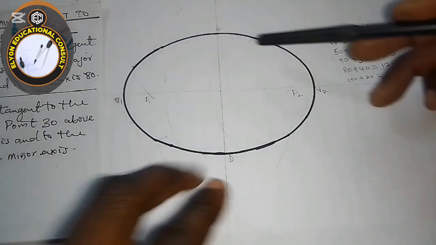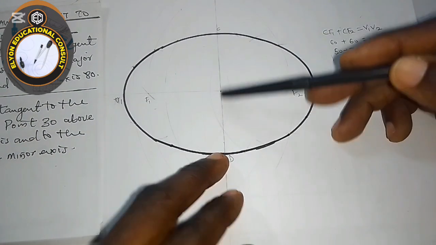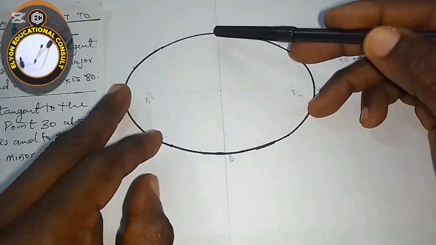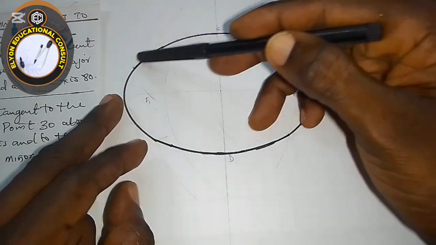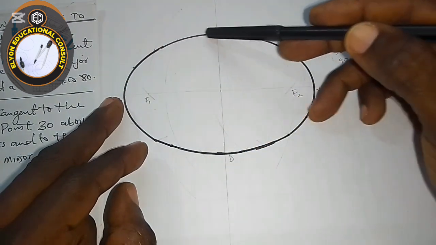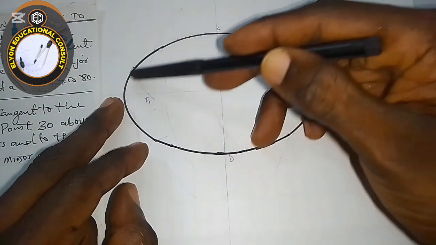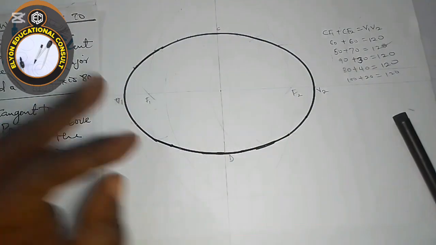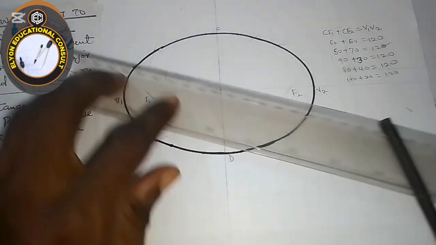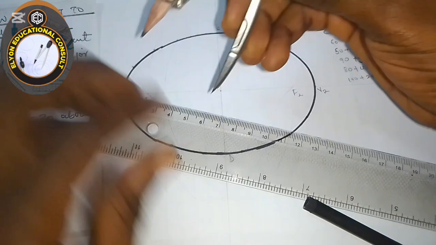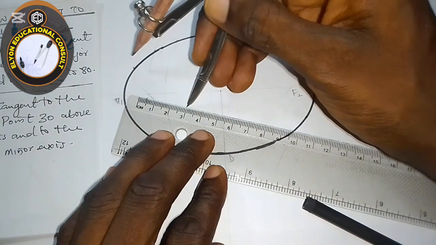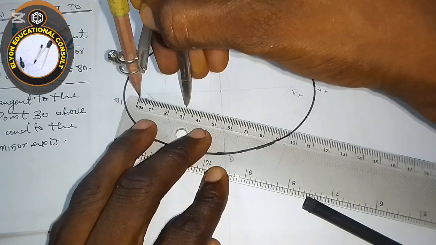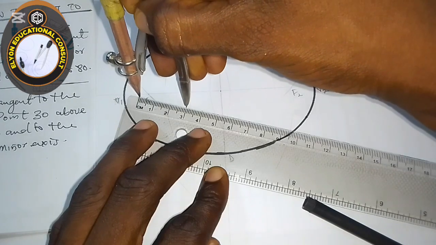Where is the minor axis? This is the minor axis. Meaning this is the right hand side, this is the left hand side. So our point of tangency will be on any point on this arc here. So we have to locate 30. I will take my compass and my ruler and measure 30 this way.